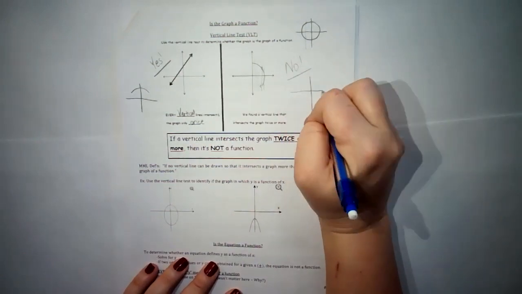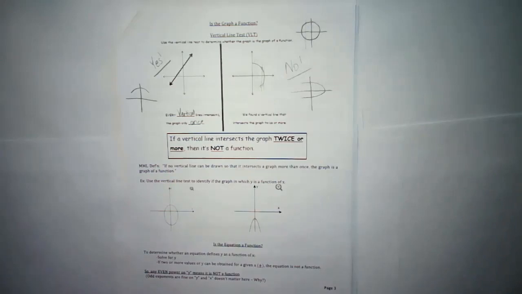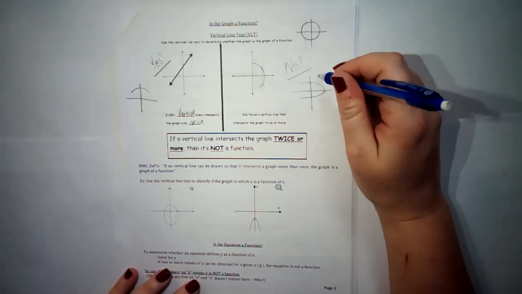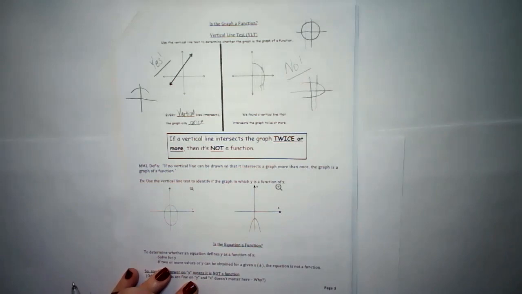Sometimes they'll use a parabola that looks like it's fallen over like this, like instead of going up and down, it fell over. Is that a function? No, because you can touch it in more than one place at one time.